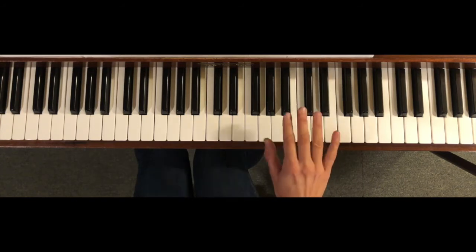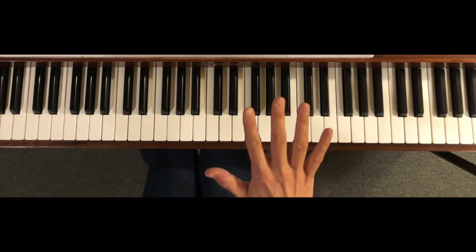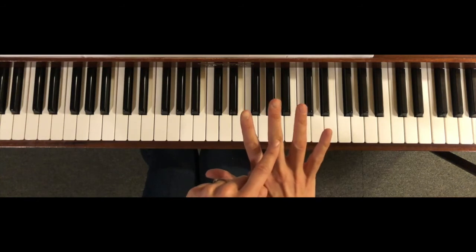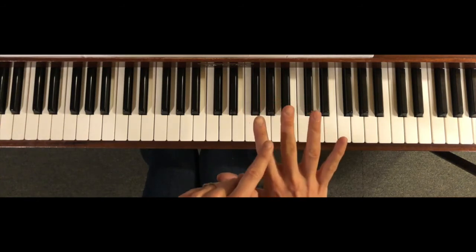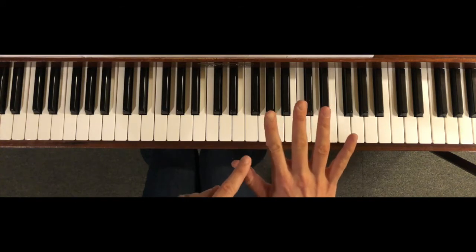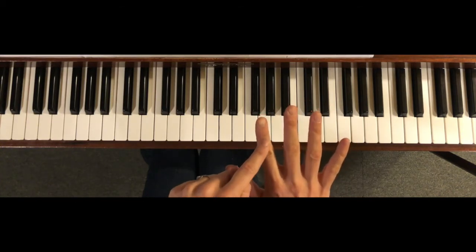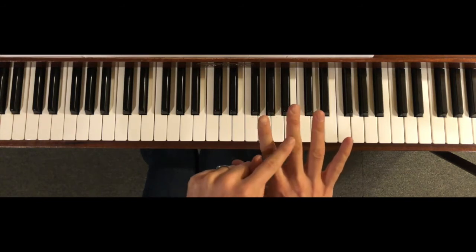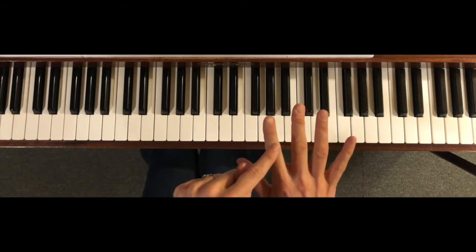All right, now to finish sentence 2A, we're going to come back to the middle finger and we'll play 3, 2, 1, repeat that. 3, 2, 1, finishing on 2, and repeat that. So middle to the bottom, second finger, repeat.